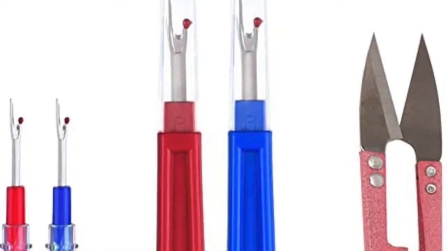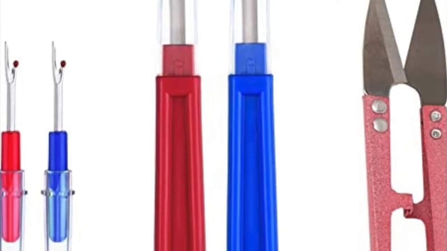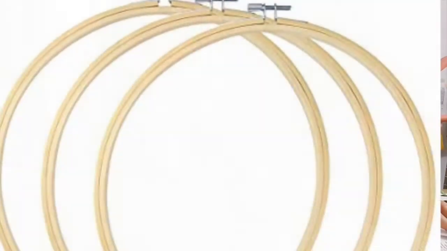Another is a highlighter, because this is used to highlight what you've finished on the pattern. Of course, your scissors. You can opt to have a ruler. There are also thread removers in case you've mistakenly stitched a certain portion of your pattern. You can also have an embroidery hoop to secure your Aida cloth.